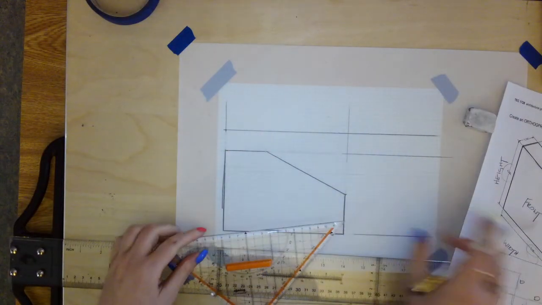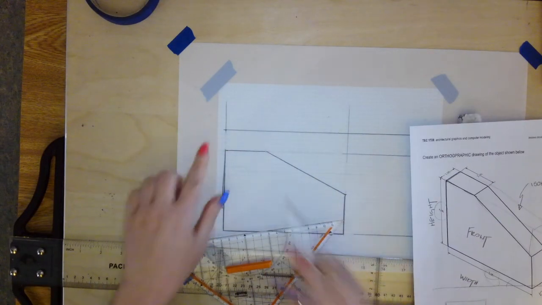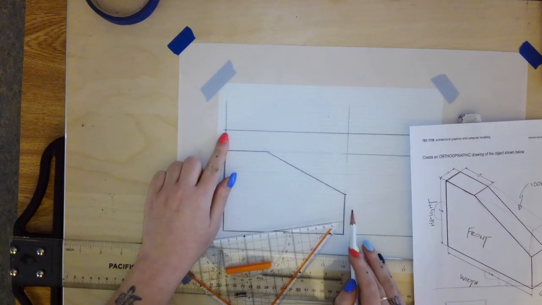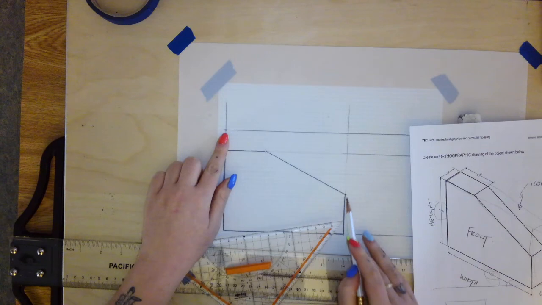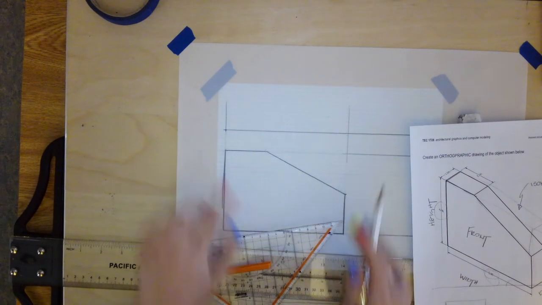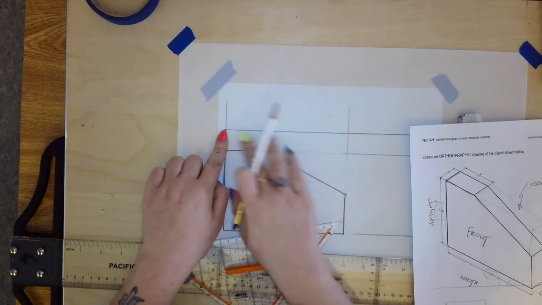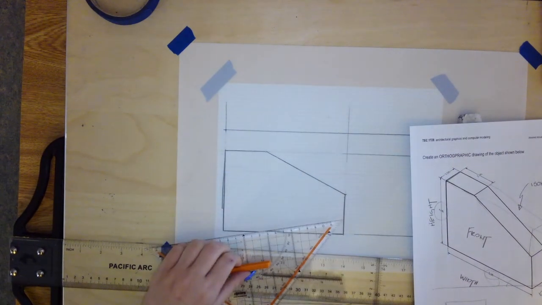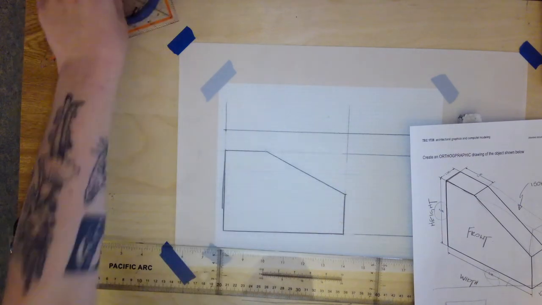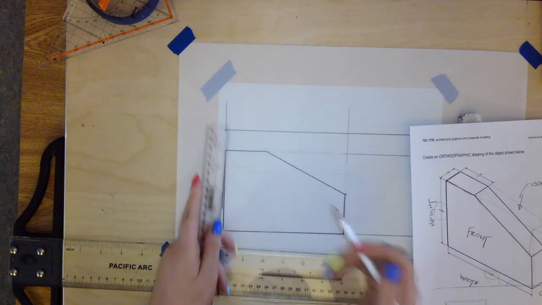Now, I don't have to take any measurement related to the width because I already have that guideline projected up from my front view, so I already have something that tells me that it has an overall length of 6. What I need to do instead is draw it with a depth of 1.